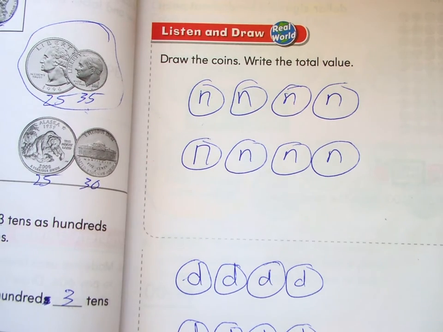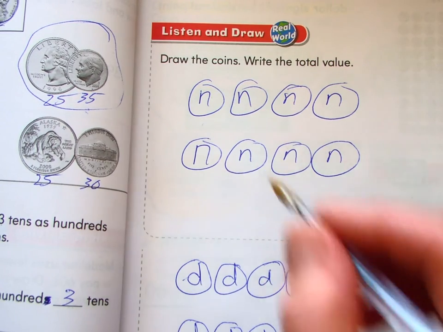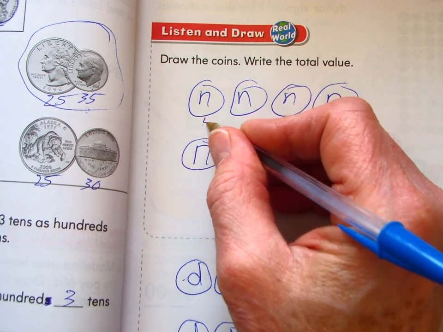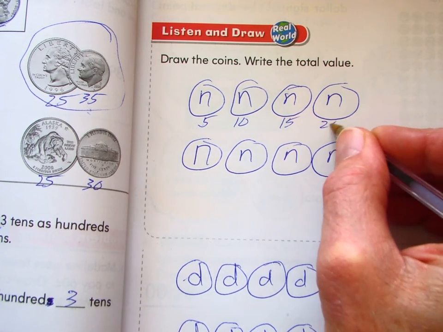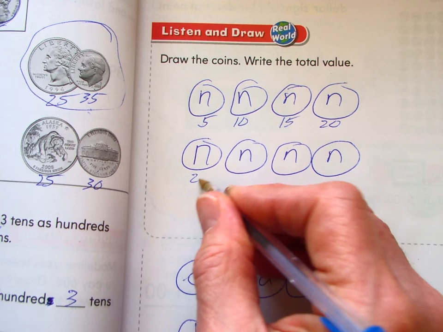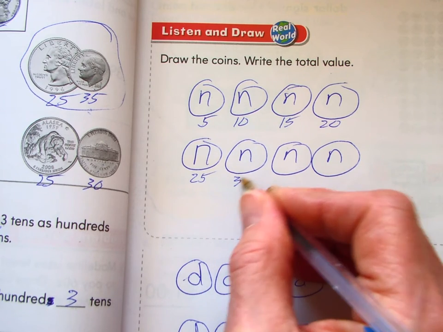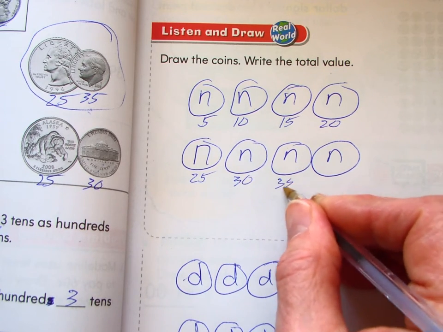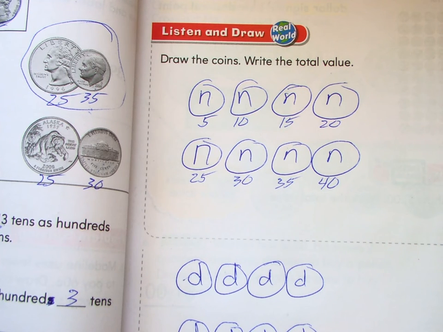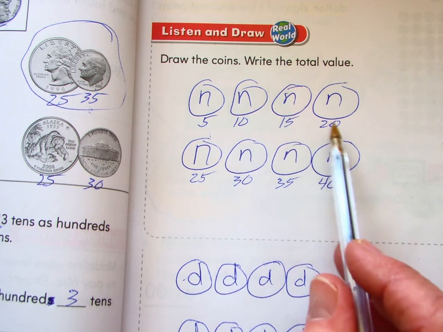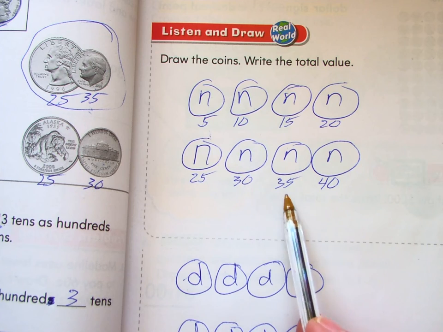We did it through much of second grade, and you should have been doing it in first grade too, I'm sure. 5, 10, 15, 20, 25, 30, 35, 40. By the way, when you write them, you should be saying them so you learn how to count. Jocelyn, I don't know why you still don't know how to count fives. 5, 10, 15, 20, 25, 30, 35, 40.